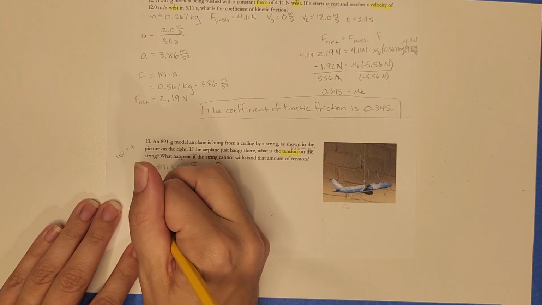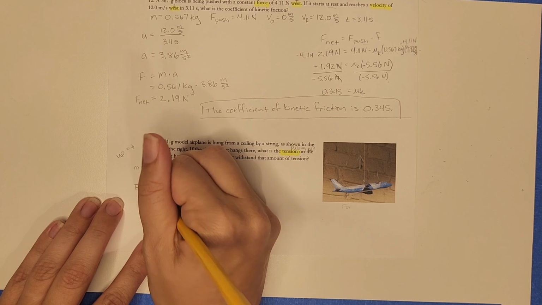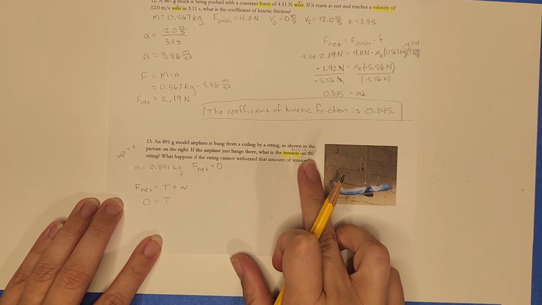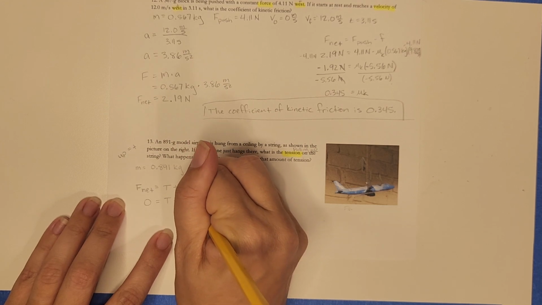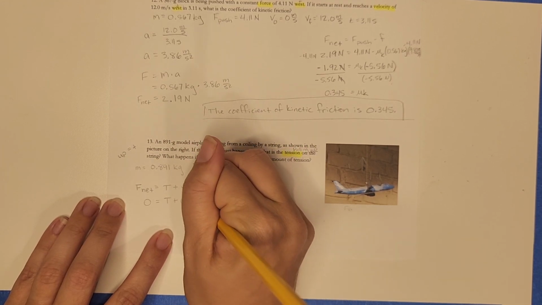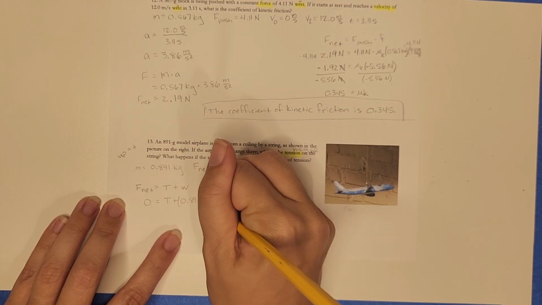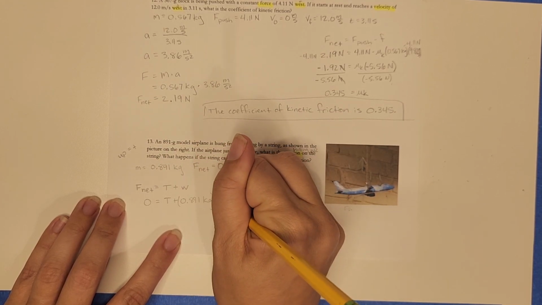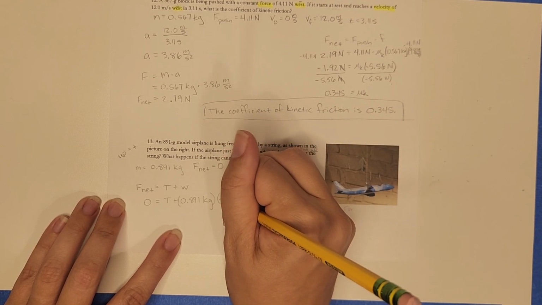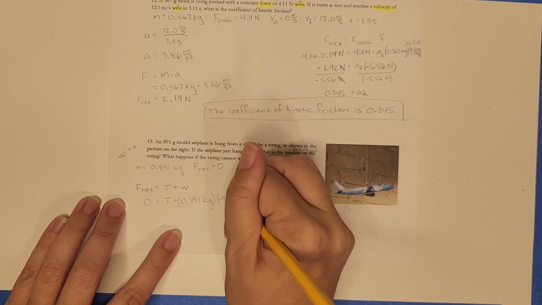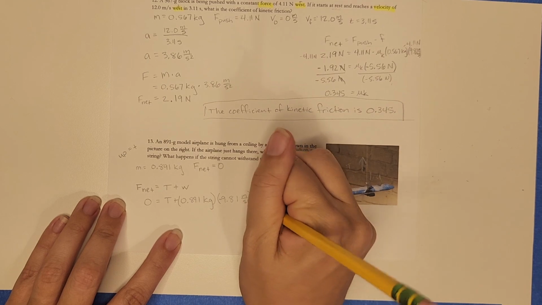So we know that net force is 0, and we have tension that is our unknown, and then our weight is 0.891 kilograms times gravity. And that's negative, that's pulling it down.